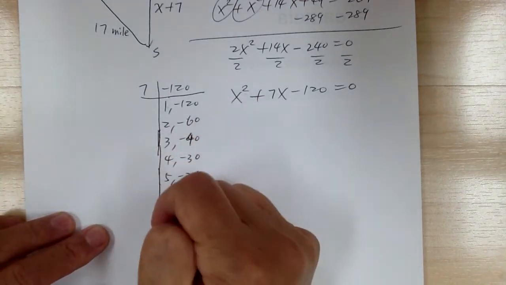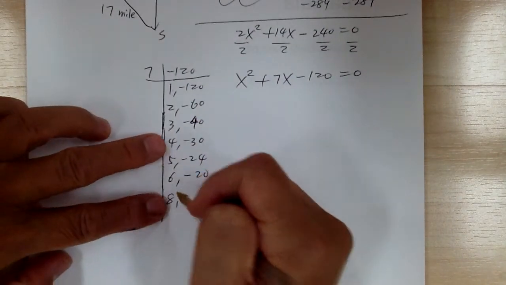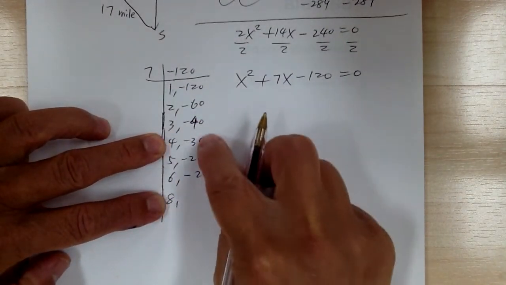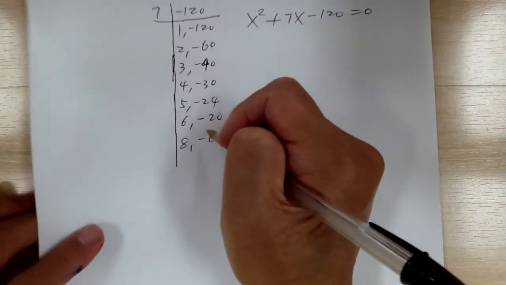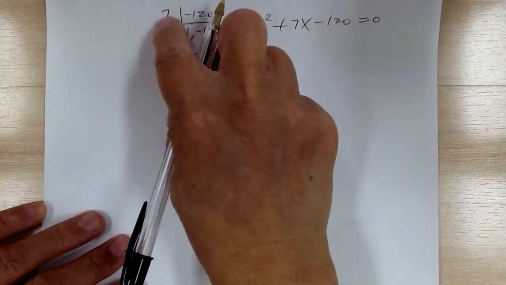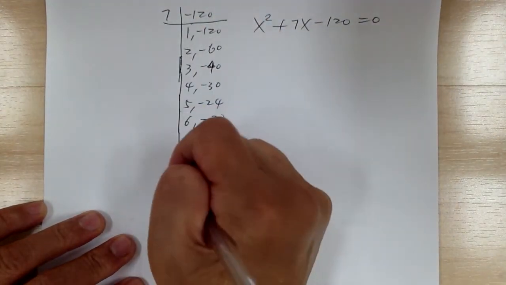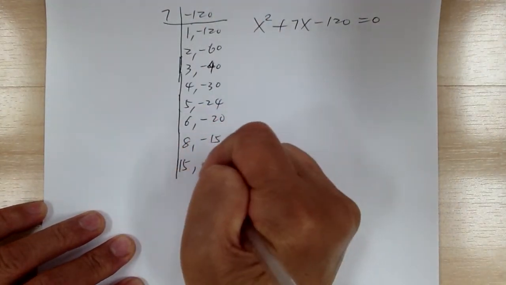Okay, 7 cannot, so 8. You can look at the 4. This is twice the size, so this will be half of that. So it'll be minus 15. So when you get over here, you're going to get negative 7. So you can see the number is correct, but the sign is wrong. So you need to get 15 comma negative 8.